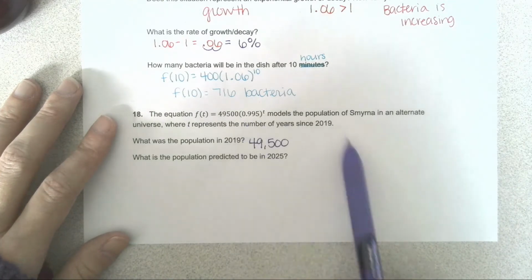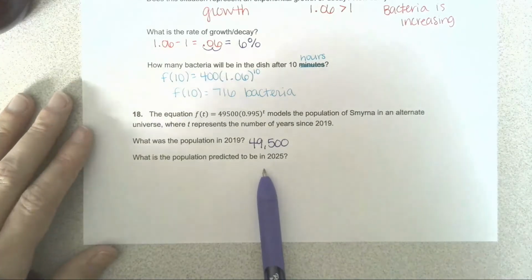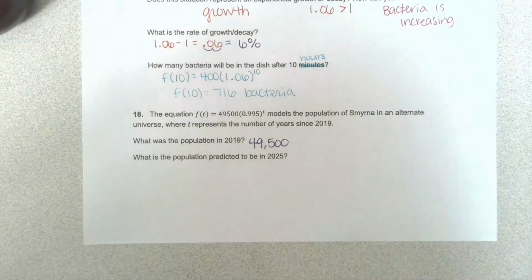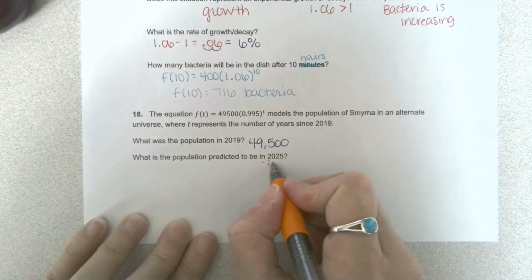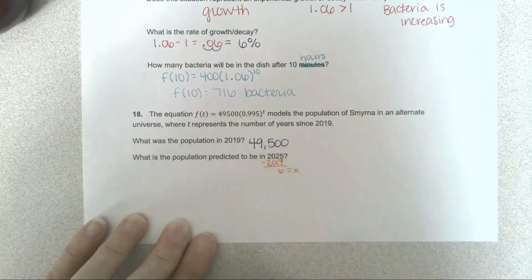So when we do this problem in 2025, this number is not going to be accurate to what is predicted to actually happen in 2025 in Smyrna. Just wanted to make sure you guys understood that. So 2025 minus 2019 is going to give us 6, which is what we're plugging in for t.